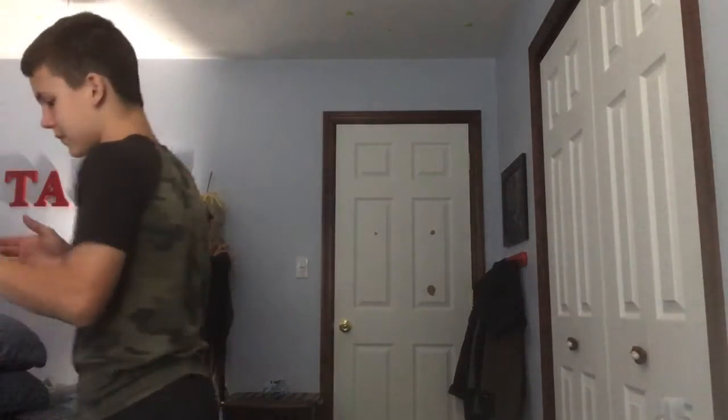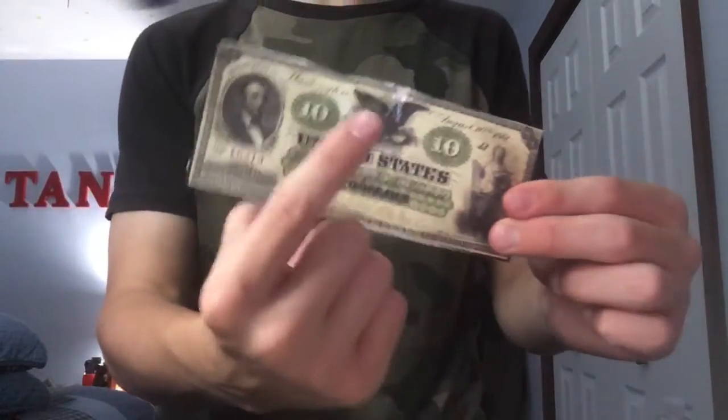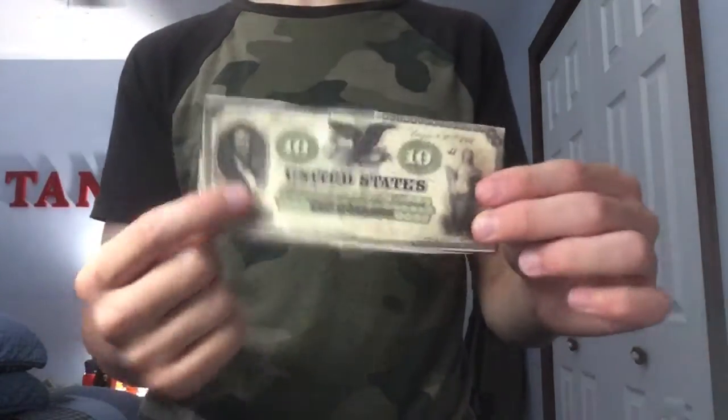These are not to be confused with the legal tender notes, which have roughly the same design. Alright, the statue is art, allegory of art, at the right there. So it's Abraham Lincoln, an allegory of art, with the eagle at the top center there.